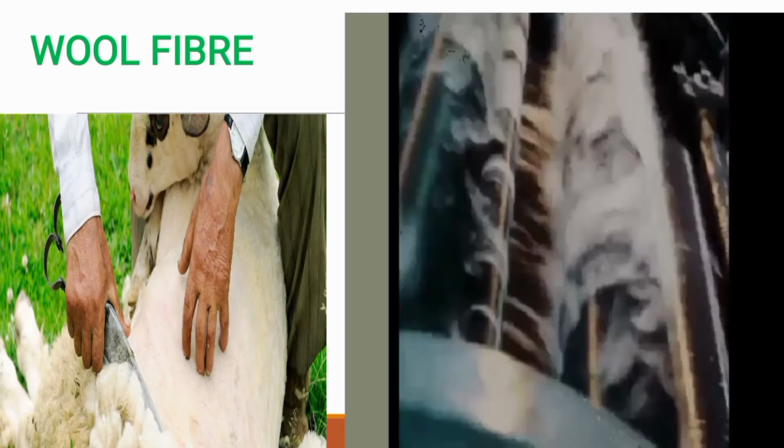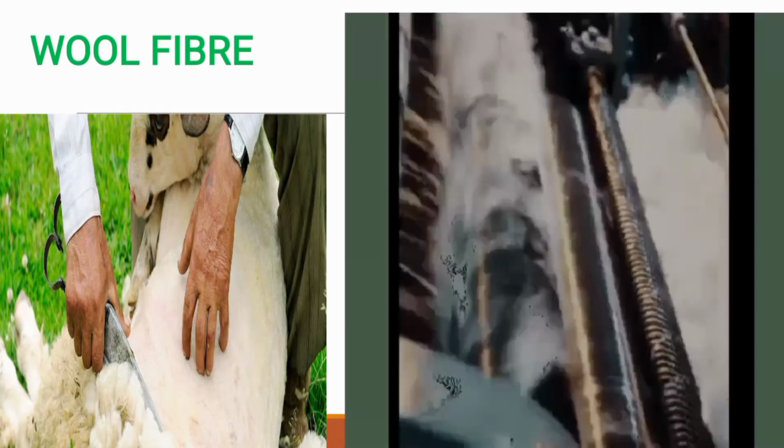Remember I said wool is a natural fiber gotten from the sheep, and that makes it an animal fiber. Okay.